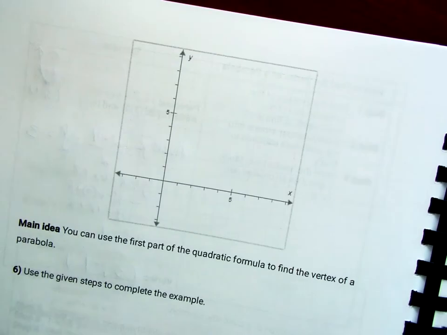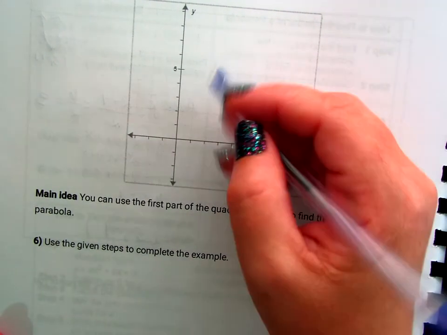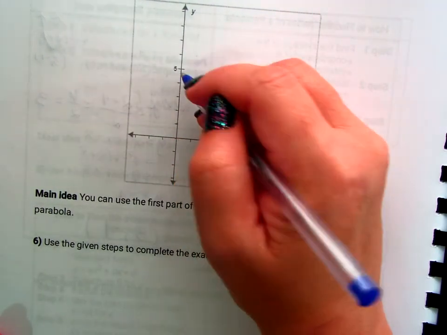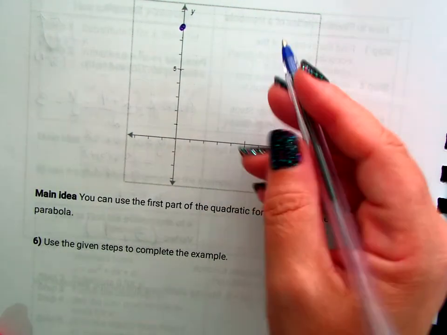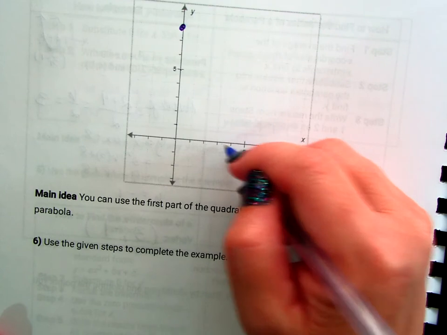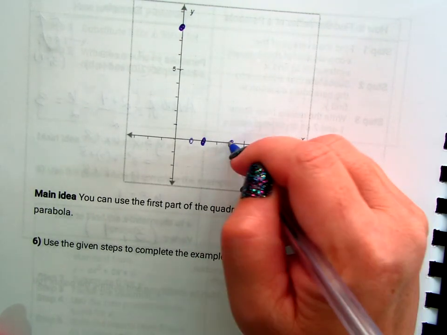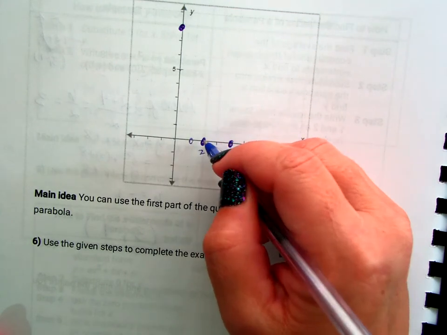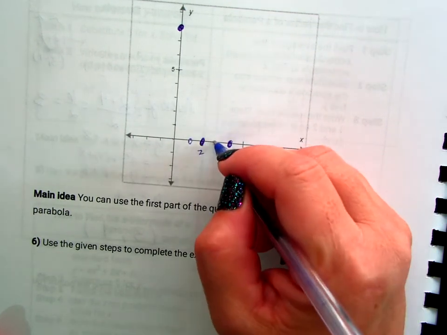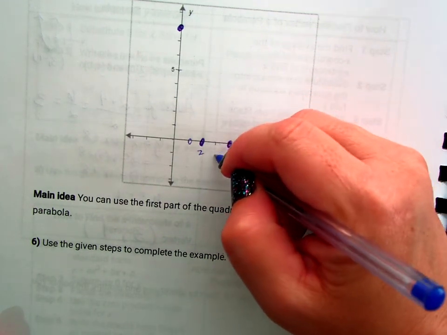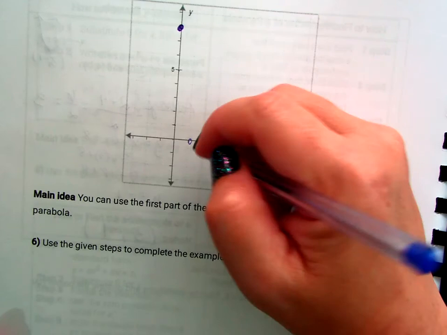Now we go graph it. Start by graphing any of those parts. It doesn't really matter, but let's go graph the y-intercept first. 5, 6, 7, 8. 0, 8 is my y-intercept. X-intercepts of 4, 0 and 2, 0, oops, got 2 and 4, so 1, 2, 3, 4, 5, okay. And then my vertex of 3, negative 1. And then you just connect it, and this is your graph.